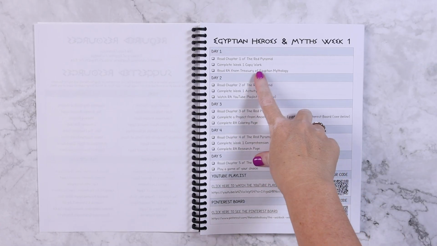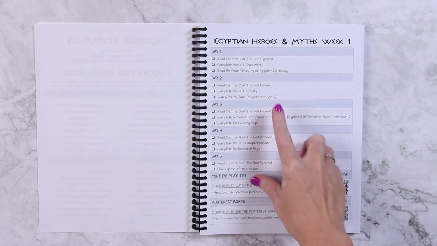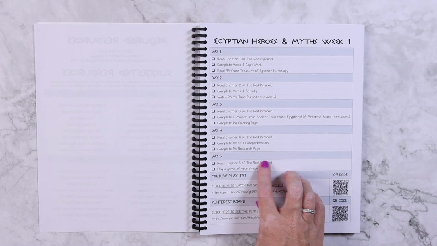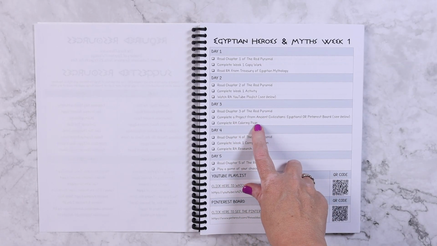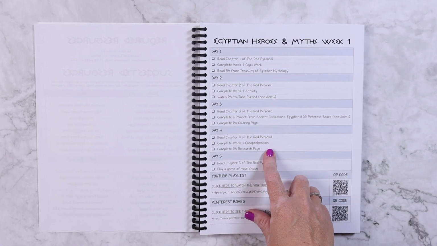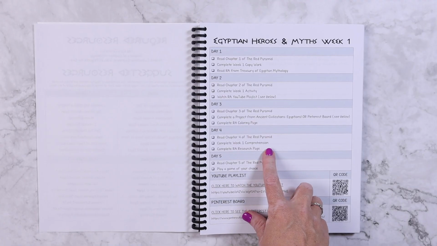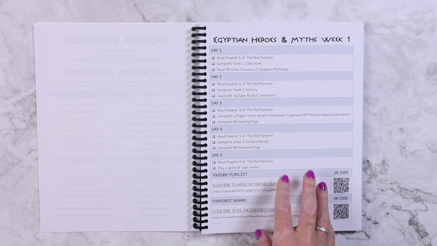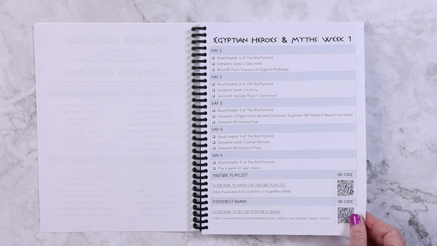So day 1 is going to be copy work, and you're going to also read from the treasury. Day 2 is going to be your activity, and you're going to watch your YouTube playlist. Day 3 is going to be your Pinterest board or a project of some kind and completing your coloring page. Day 4 is going to be your comprehension and your research page for your god, goddess, monster, or mortal. And day 5, you're going to play a game of your choice in addition to your reading. So on the bottom, you also have that YouTube playlist and Pinterest board linked and with a scannable QR code.